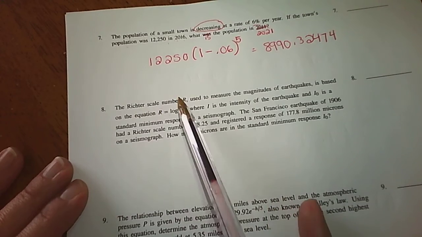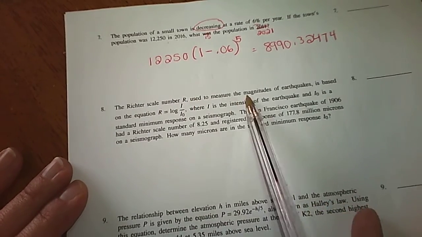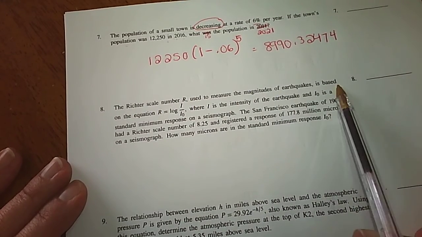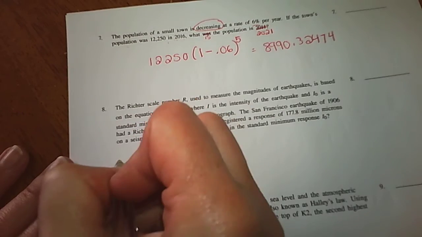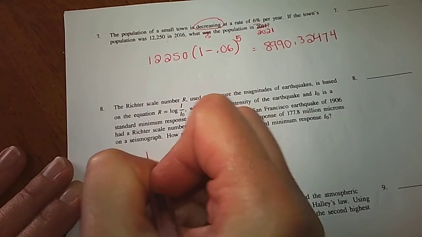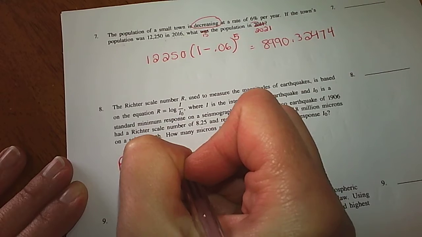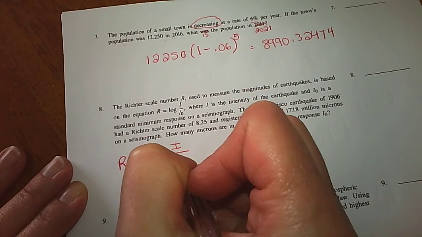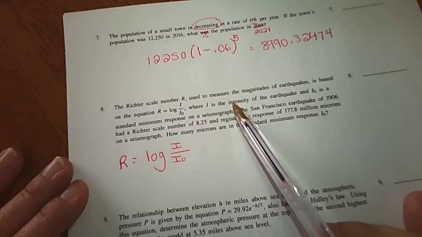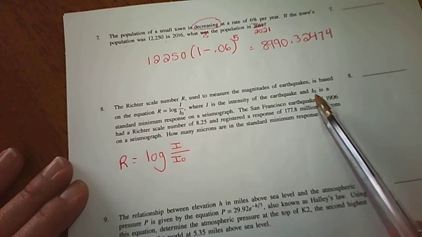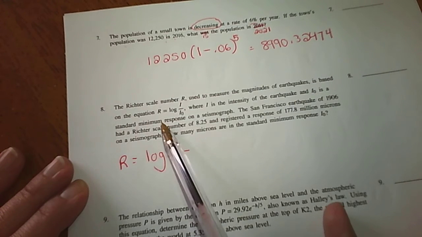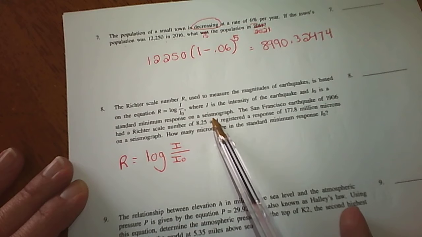Okay. The Richter scale number R, used to measure the magnitudes of earthquakes, is this equation. So I'm just going to rewrite the formula here. And this is a real equation for earthquakes. They do use logs. All right. Where I is the intensity of the earthquake, I sub 0 is the standard minimum response on the seismograph.